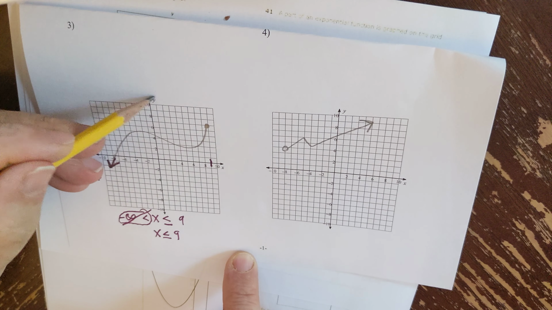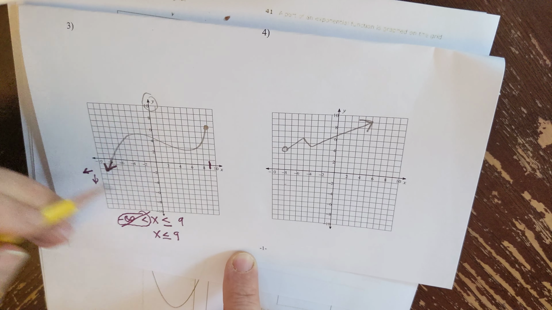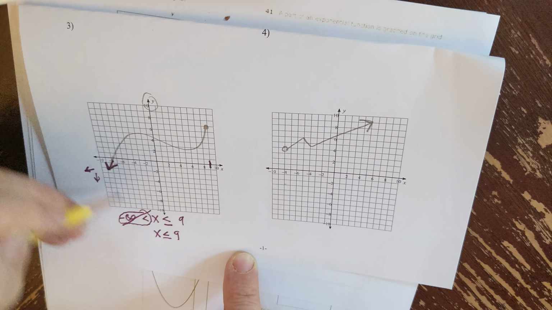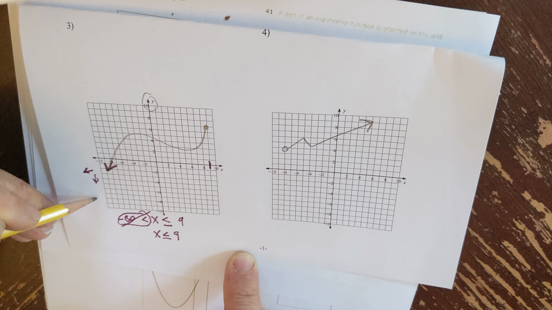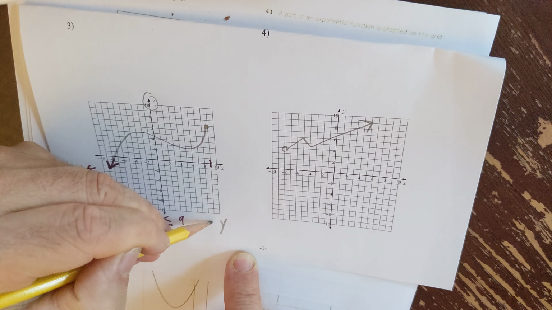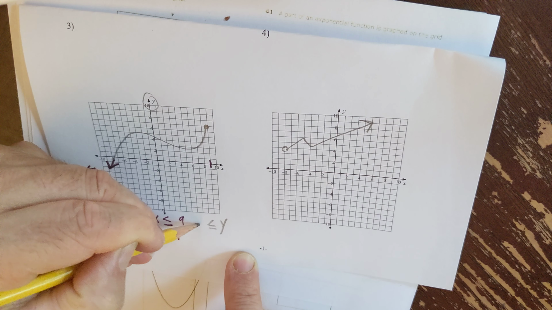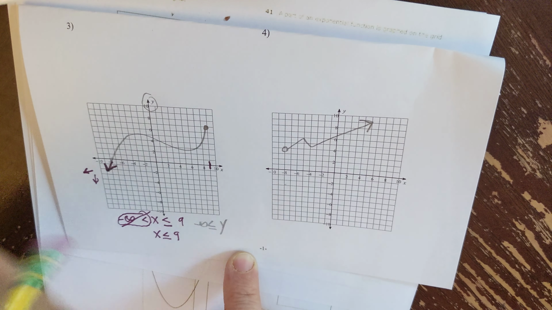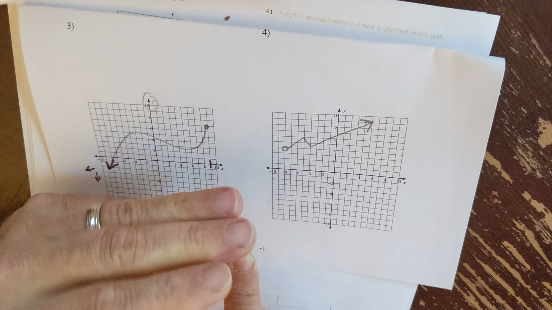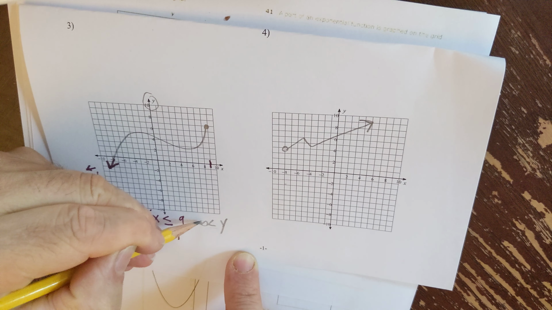The range is all about the letter Y. So you see that it keeps pointing down, which means it keeps getting more and more negative. So once again, it's going to be negative infinity. And there's no equal to sign there.